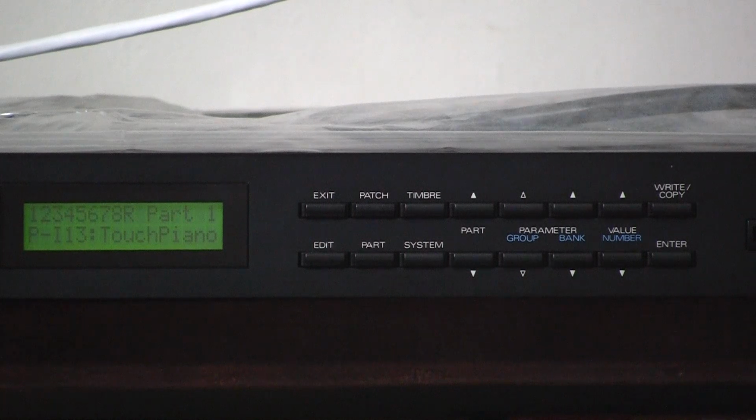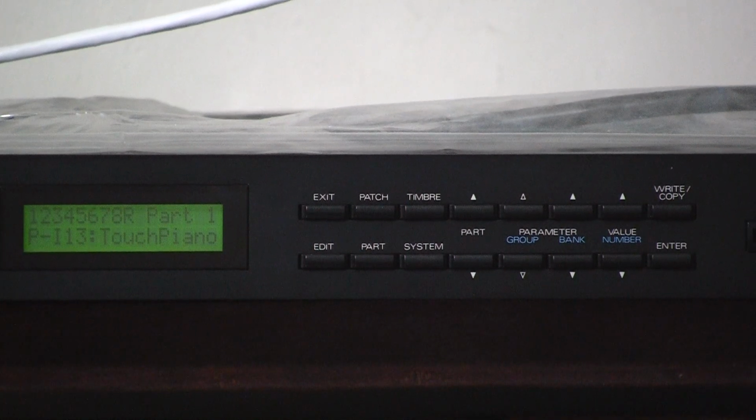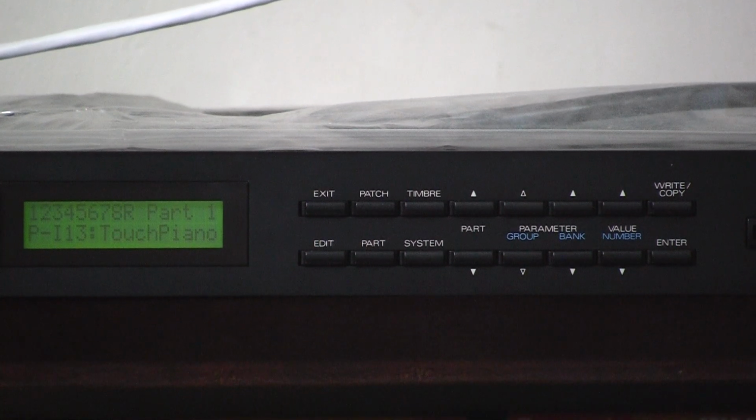Tonight we're showing you how to restore one of the internal tones to its factory default if it has gotten damaged or changed. Many people are buying older units on the second-hand market and they would like to restore some of the internal tones to their factory defaults. There are several ways to do this.